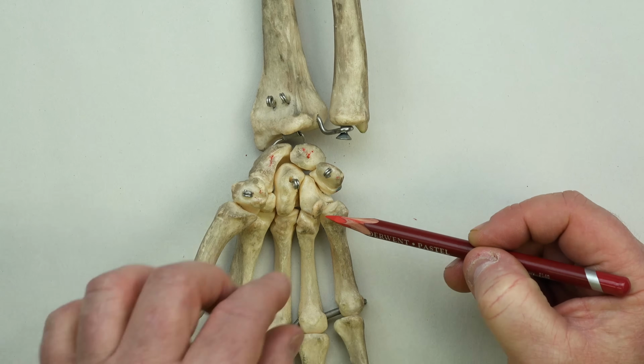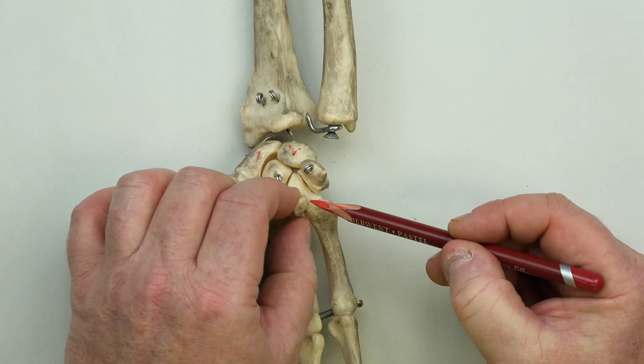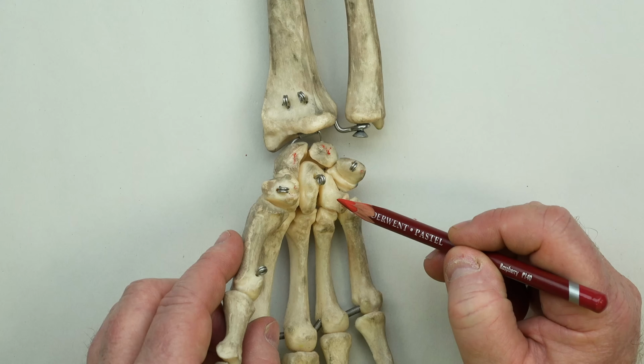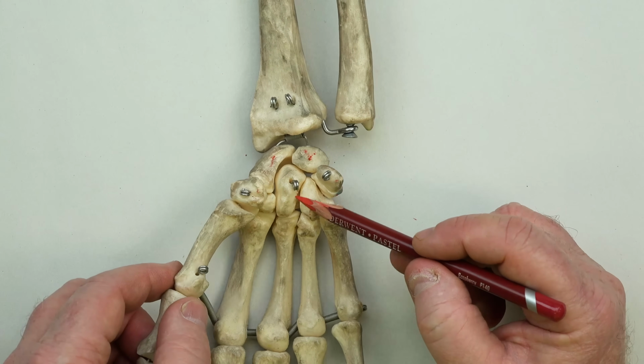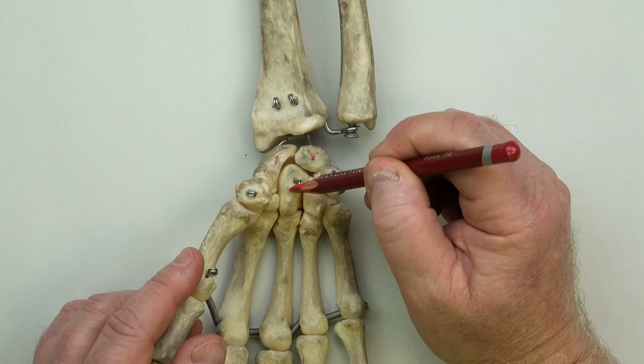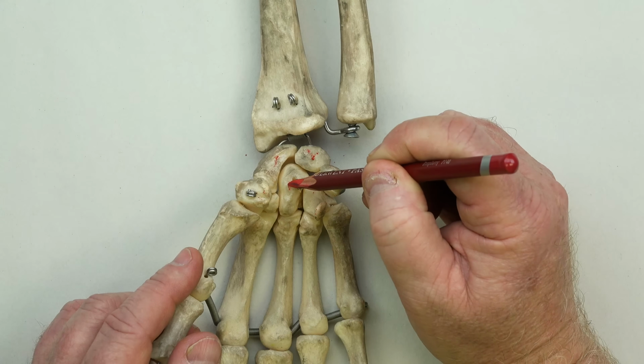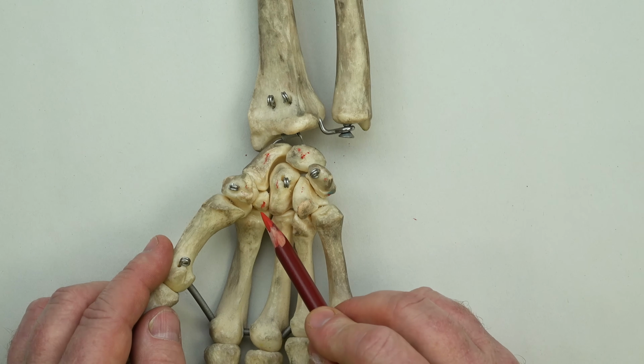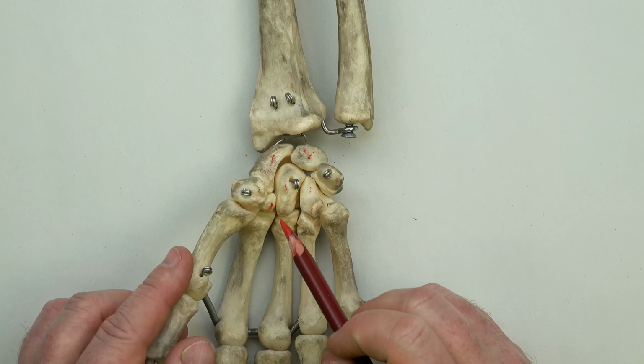After that is this strange little bone, the hamate bone. Right in through here, it's got that little arm to it. Then the capitate here, and then lastly we end up on the trapezoid bone in through here, and that covers all 8.